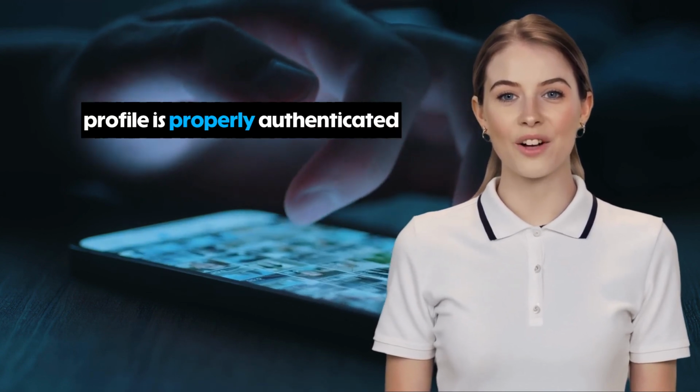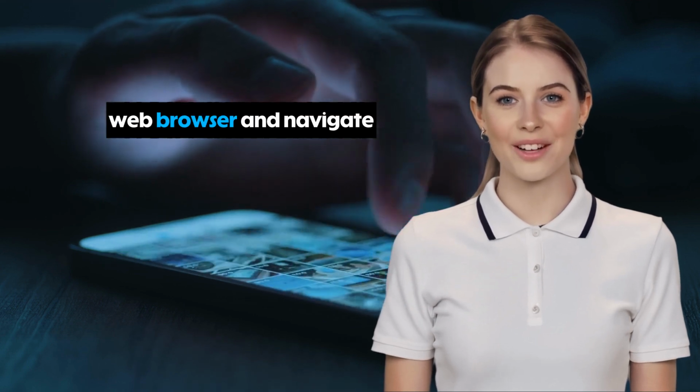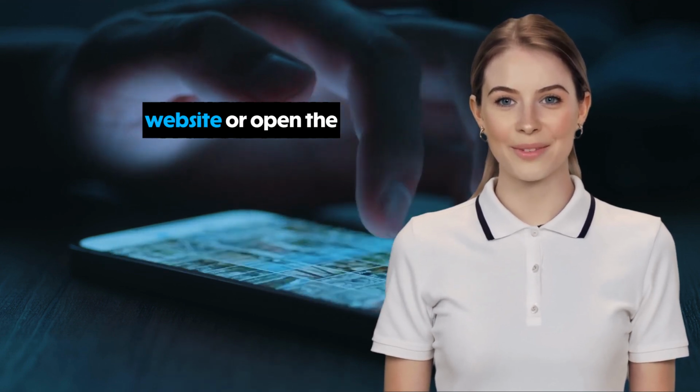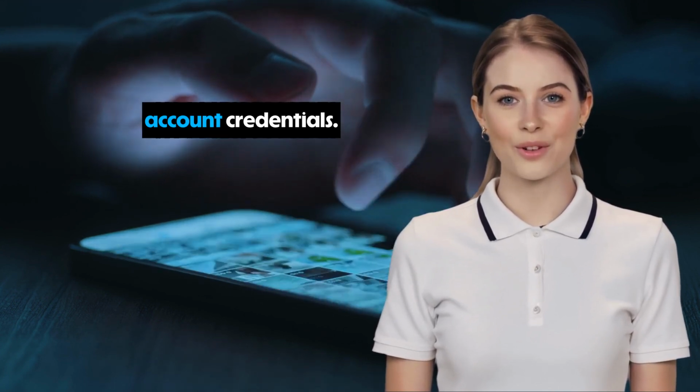If you want to verify your Marriott Bonvoy account, follow these step-by-step instructions to ensure your profile is properly authenticated and secure. Step 1. Open your web browser and navigate to the Marriott Bonvoy website or open the mobile app. Make sure you are logged in with your account credentials.